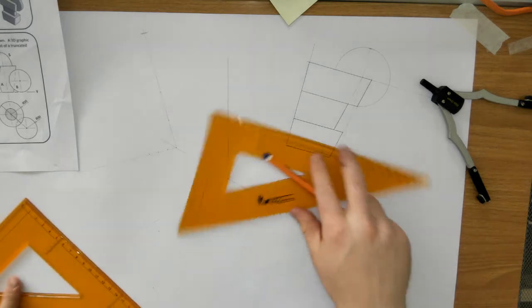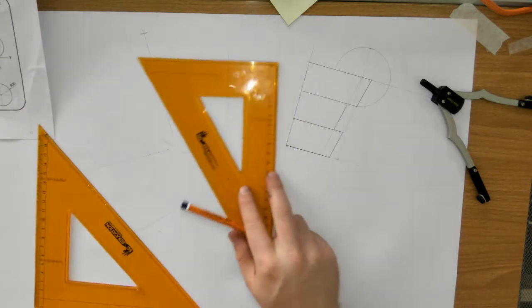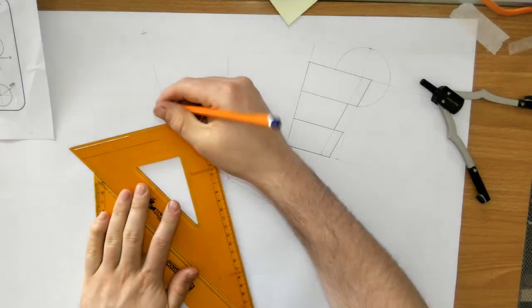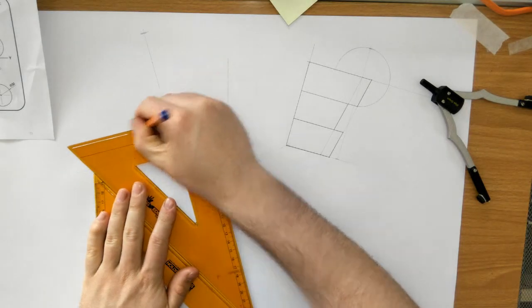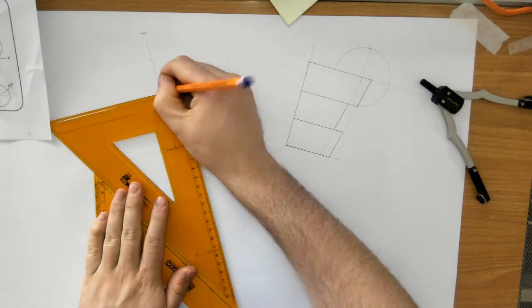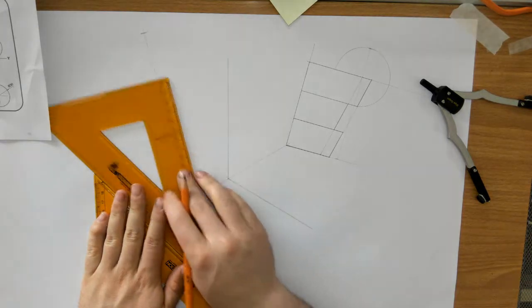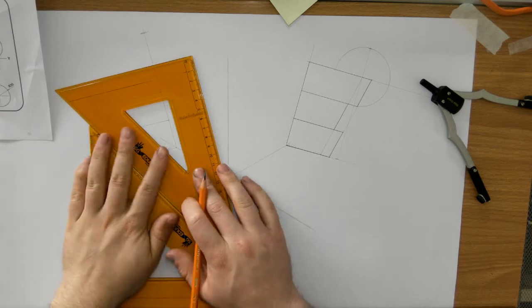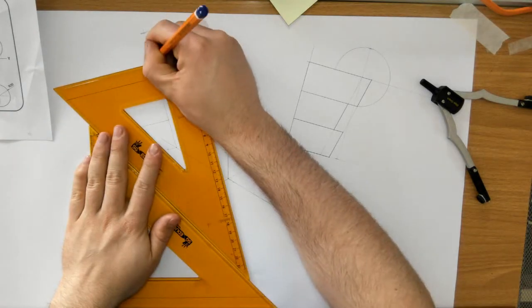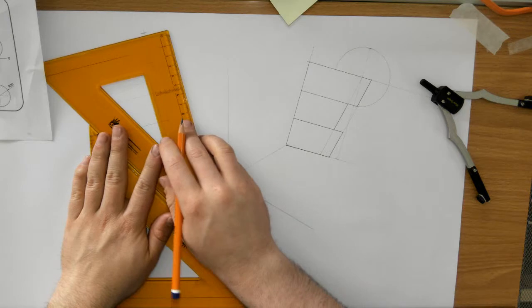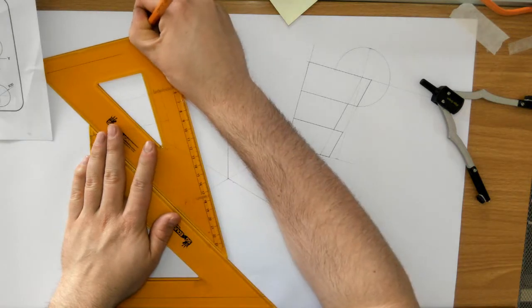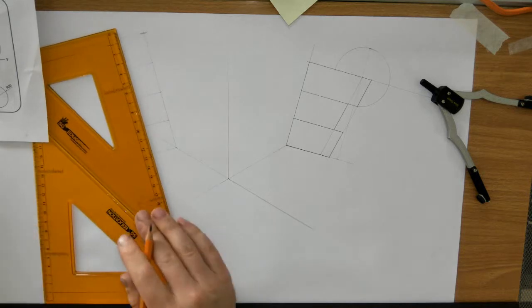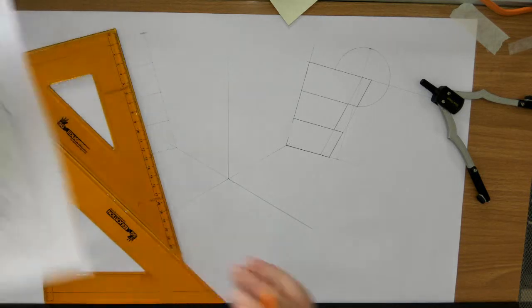Right, now draw the lines over. And then we can start heading in our end elevation.